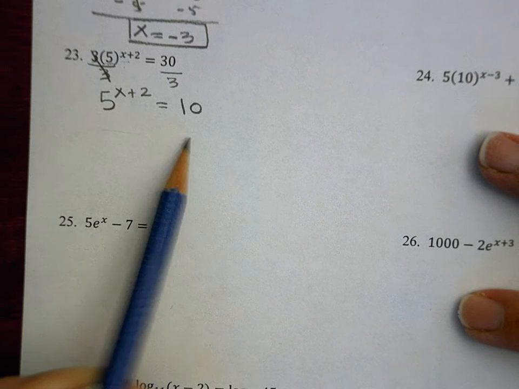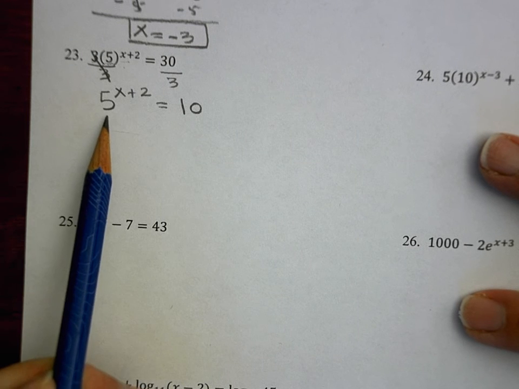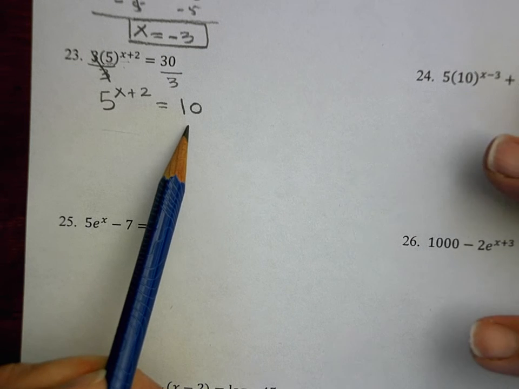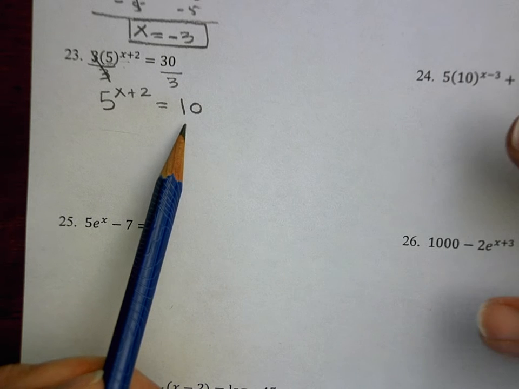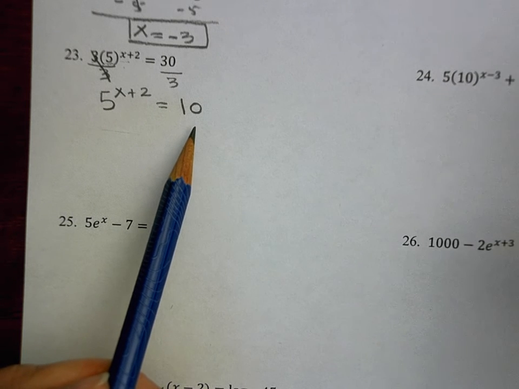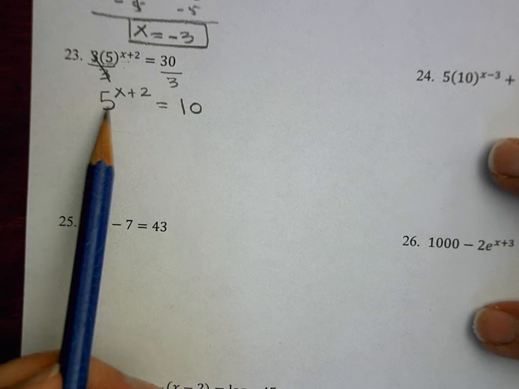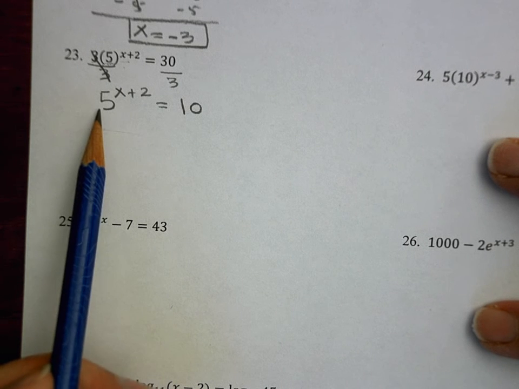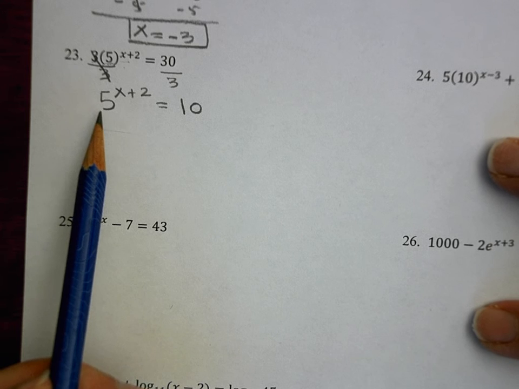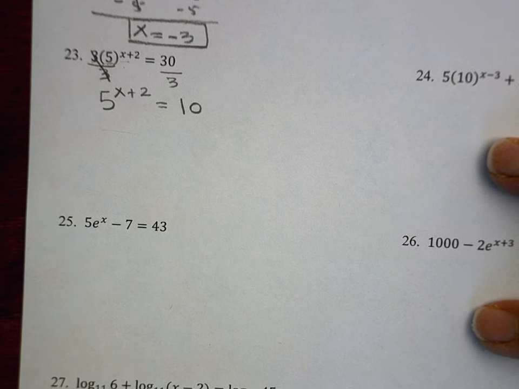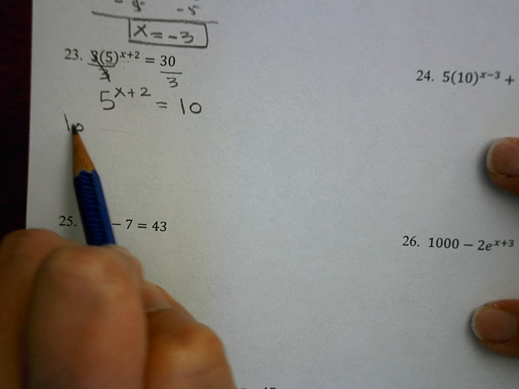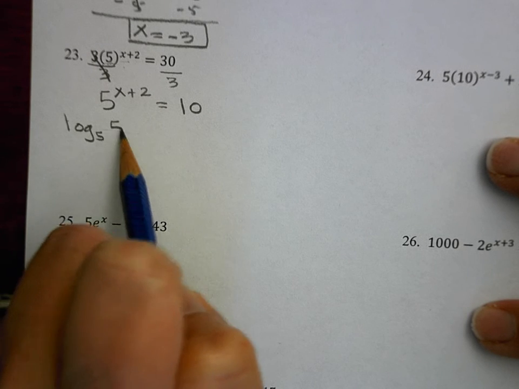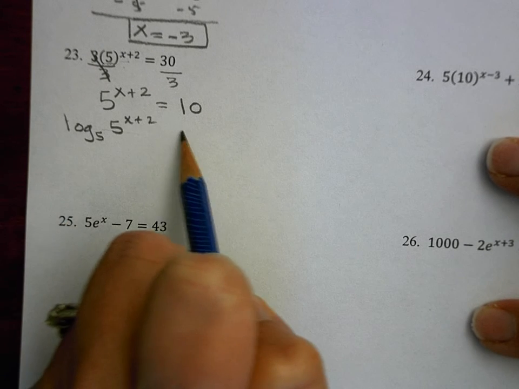And then I would try to get these to a common base. So this is a base of 5, and this doesn't have a base other than base 10, right? So I can't do like 2 squared or 3 cubed or anything like that. So that means I need to get x by itself. So the only way to get x by itself is to get rid of the base of 5. And to get rid of the base of 5, I want to take the log of both sides, and I want to do log base 5. So I'm going to take the log base 5 of both sides of the equation.